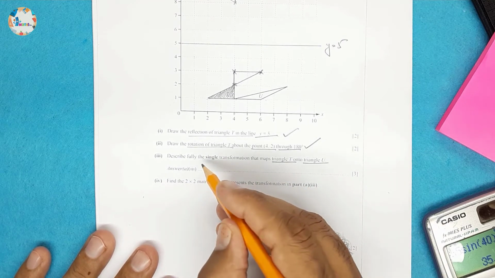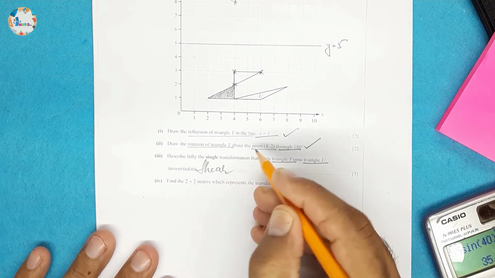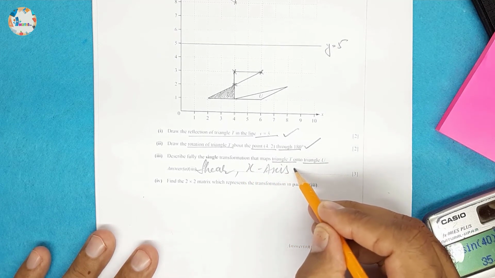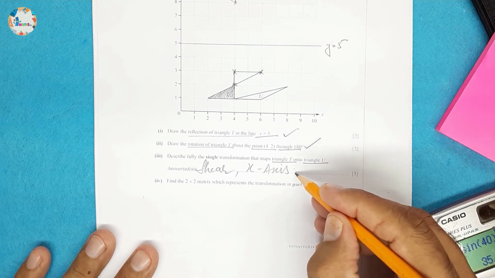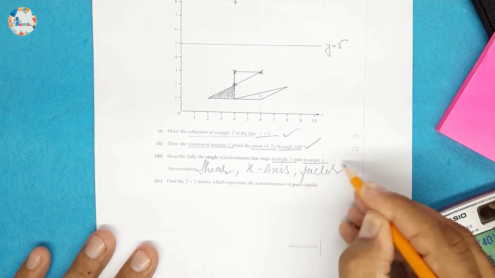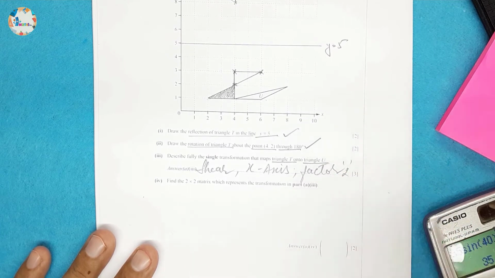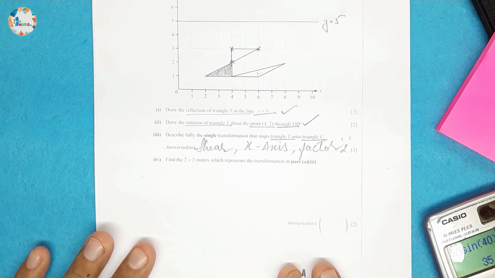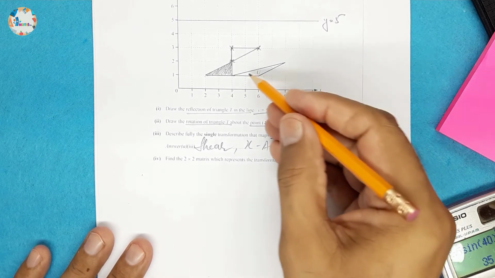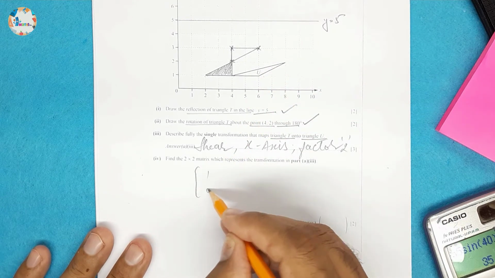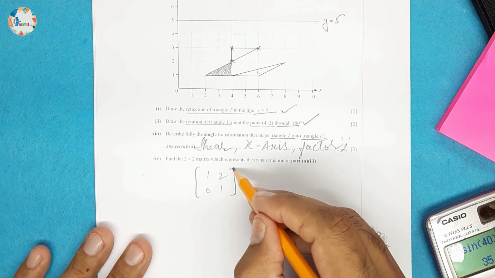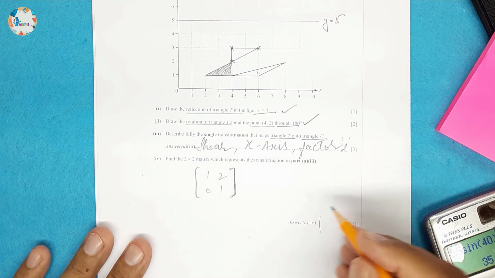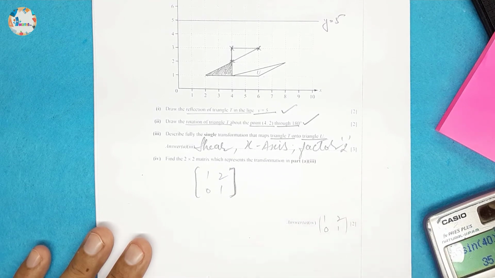So we can write here shear, x-axis invariant, and factor 2. That's all. Find the 2 by 2 matrix which represents the transformation in part A3. For this one we know the matrix is basically (1 2; 0 1), because the scale factor is 2, so it will be 2, and for the x-axis, this will be 1, 1, and this will be 2.